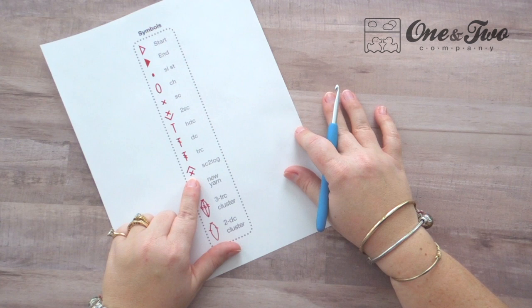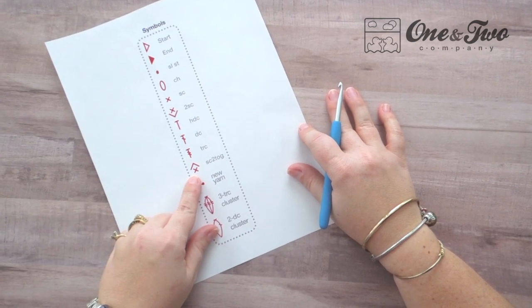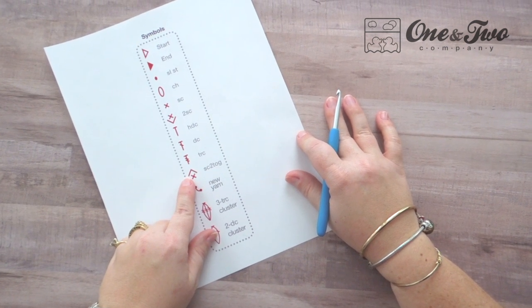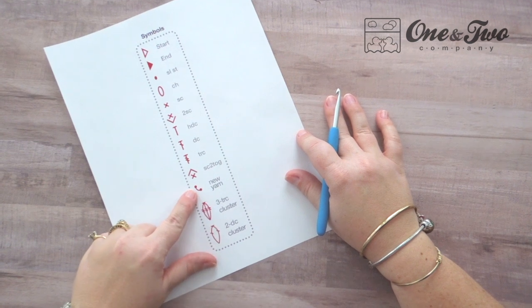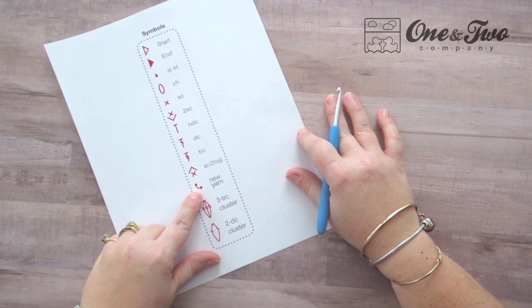Single crochet 2 together looks like this. So it's just the inverse of this one. You will do 1 single crochet stitch over 2 stitches. So it's a decrease. When you see this little symbol, it kind of looks like a smiley face, I think. This is where you will add a new yarn.